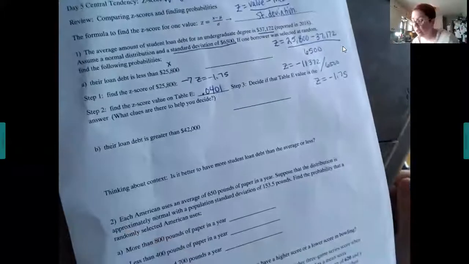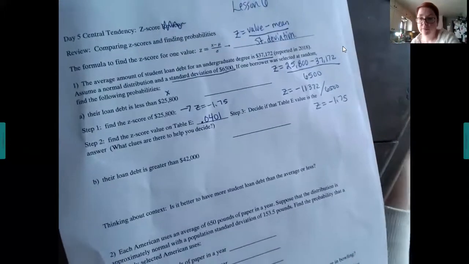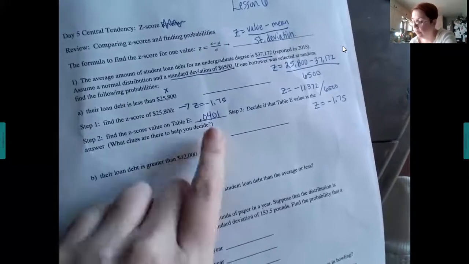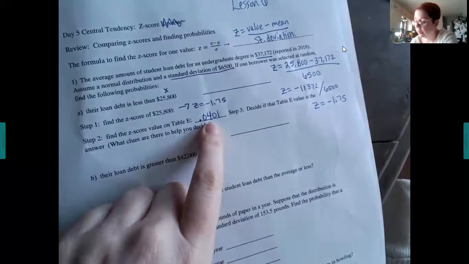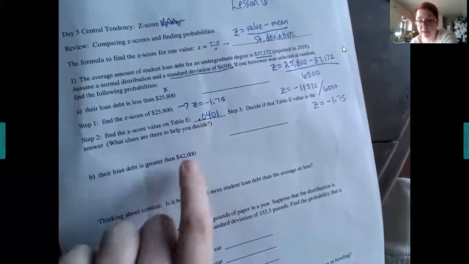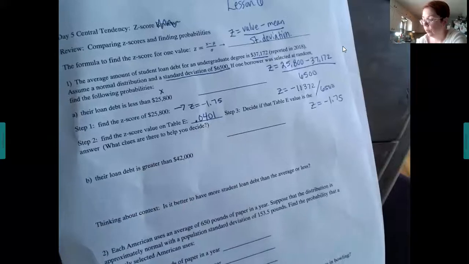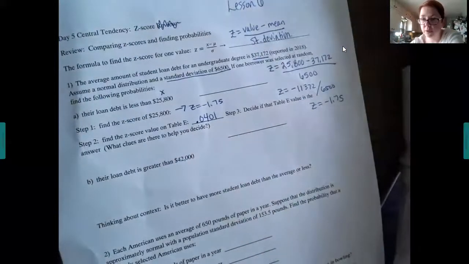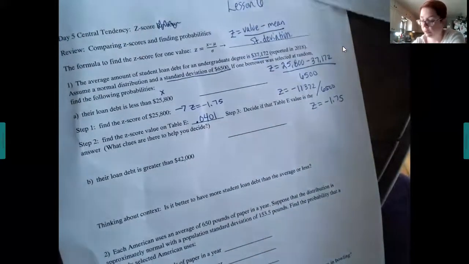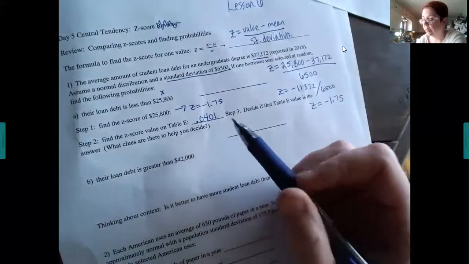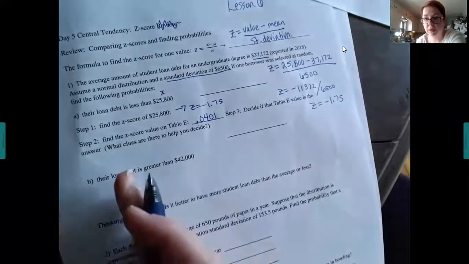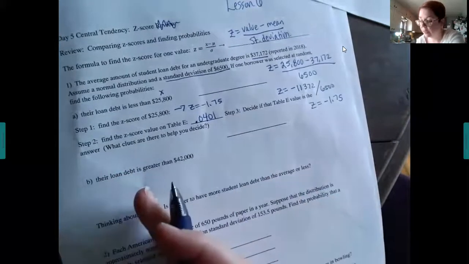0.0401. Now, after we do that, this is where it comes into your reading of the problem. Step 3 says, decide if that table value is a value that we want. Is that the answer? We keep the value from the table if it is on the left side. How do we know if something's on the left side?